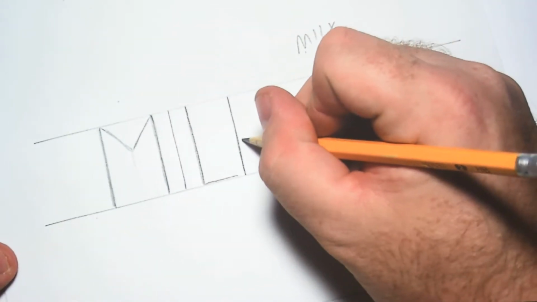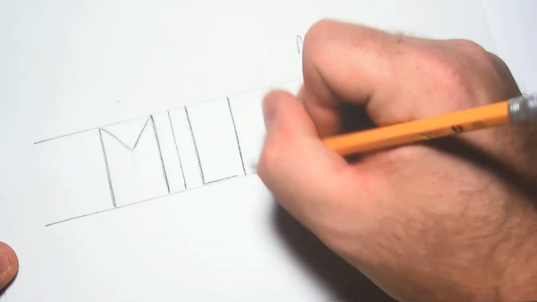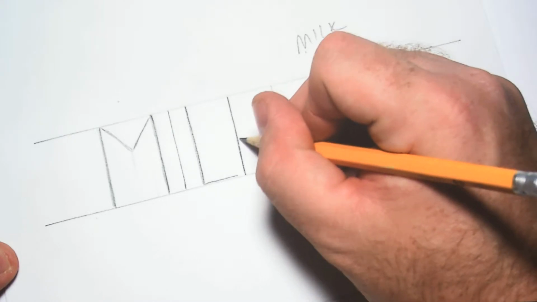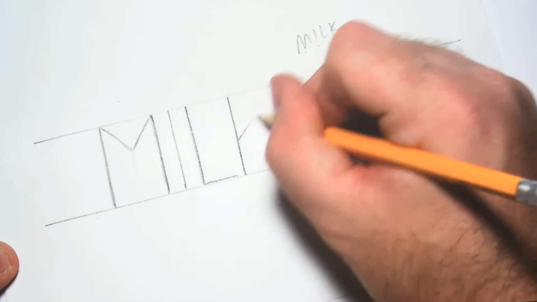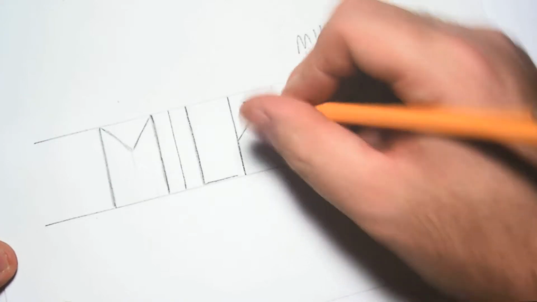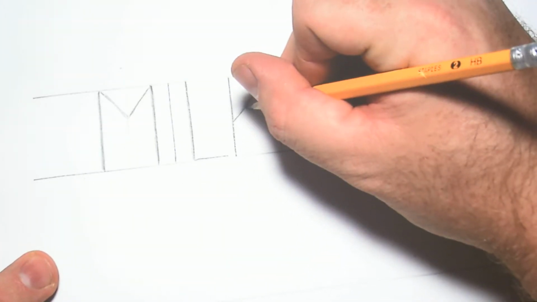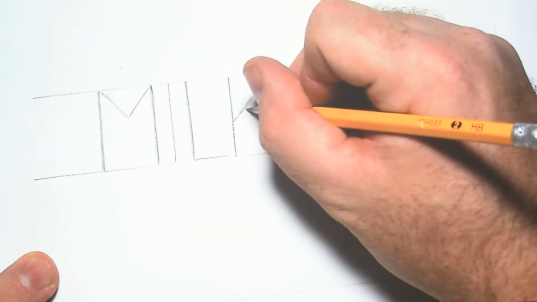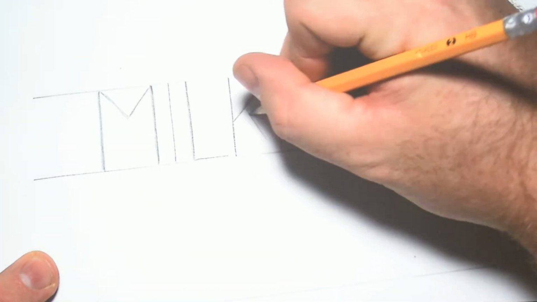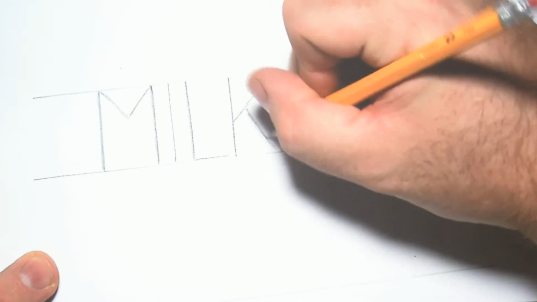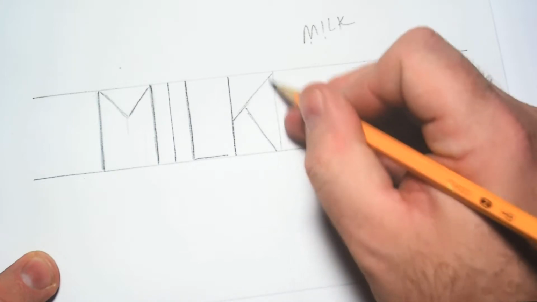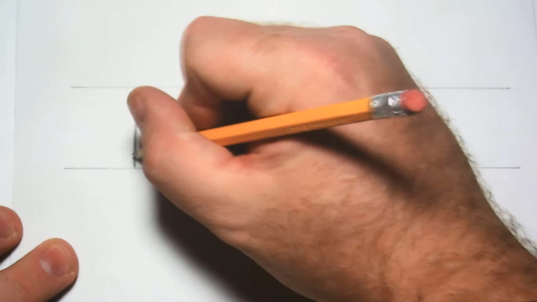I will create my K now. So the K is going to go here. I want to find about the midpoint. Yeah, that seems pretty good. I'll create my arm. And then I want my leg to go about, I don't know, a third of the way up that arm and come right down here. I purposely want the arm to extend past the leg. See that? So I'm doing that on purpose. And there, I have the word milk, okay?